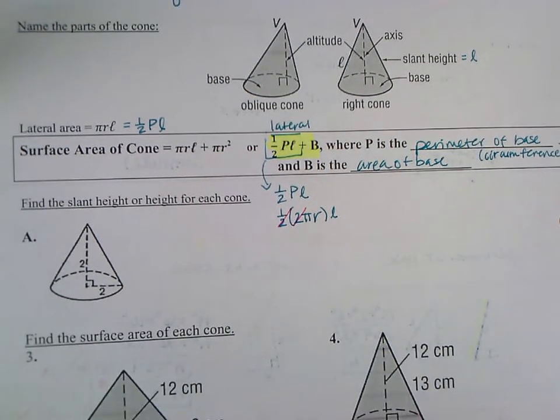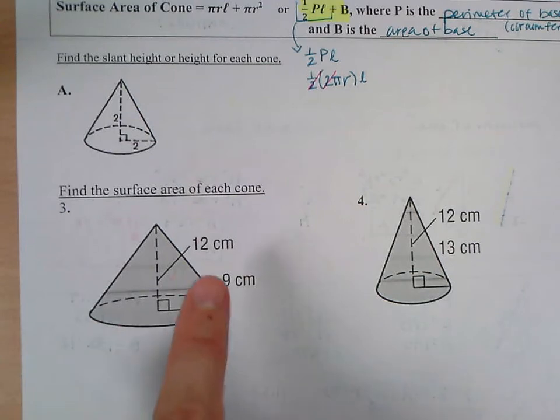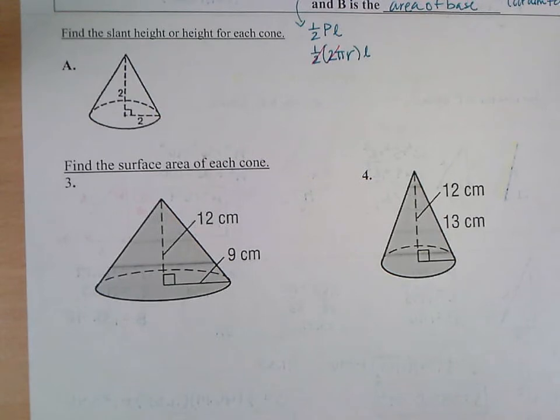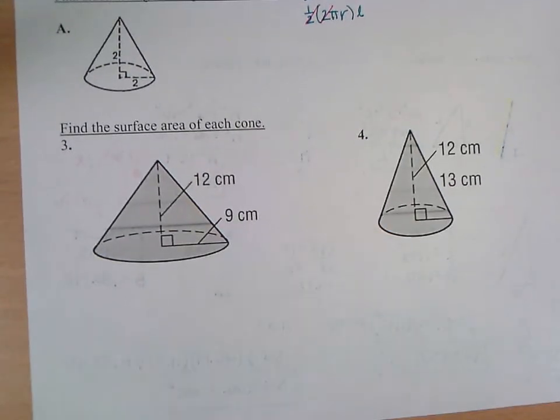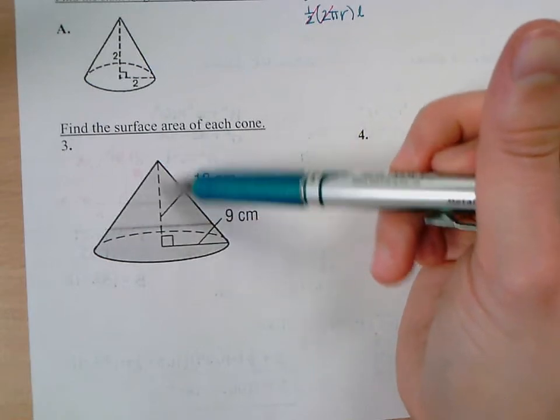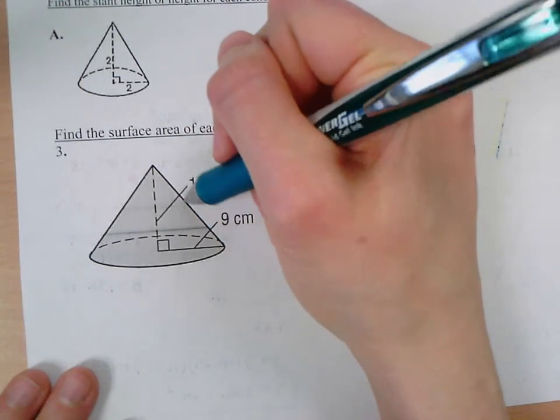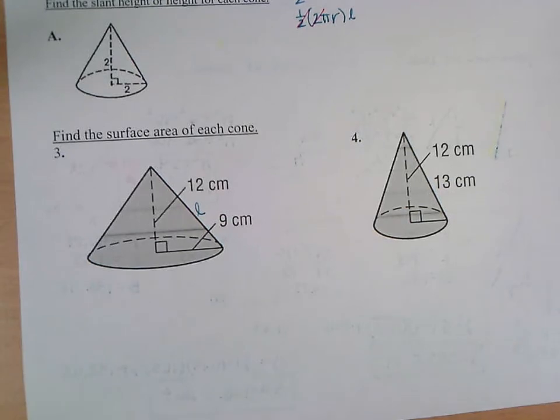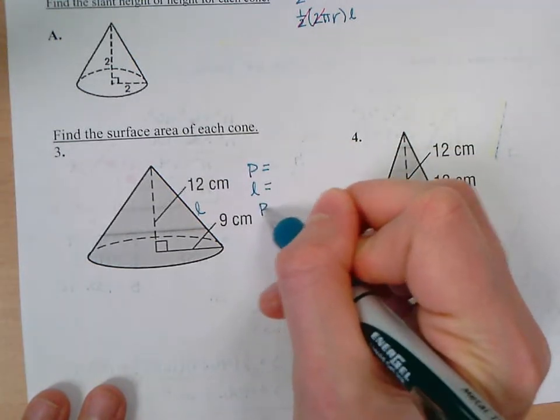So actually, I'm going to skip over this example because we have to find the slant height for this example anyway. So we're going to do that in this example. And the way you find the slant height for a cone is the same as we did for a pyramid. So if we want to find the surface area of this cone here in number 3, right now I have the actual height and the radius of my base. So this right here is my slant height. I'm going to write down the same things I wrote down for pyramids: I need the perimeter of my base, the slant height, and the area of my base.